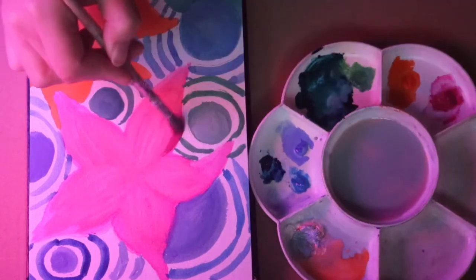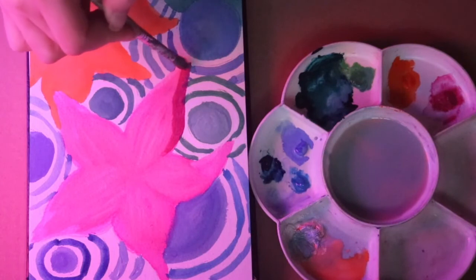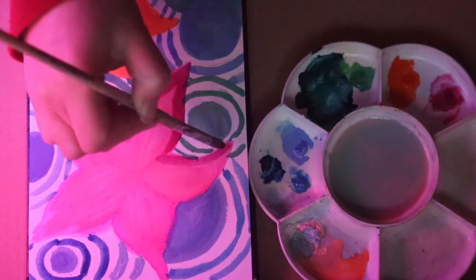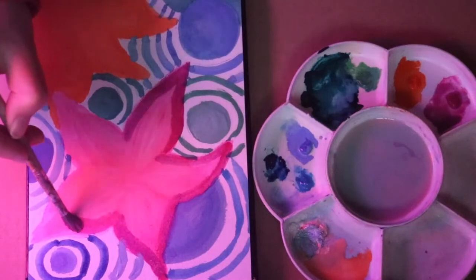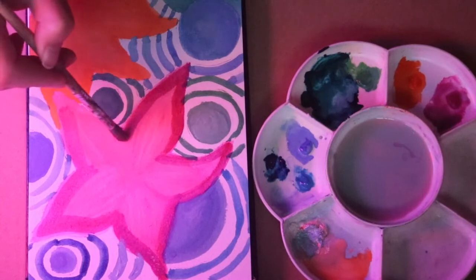I wasn't actually liking how the painting part turned out, but I do really like the end product. Just adding the little details and the pen work into it really helped make it better.